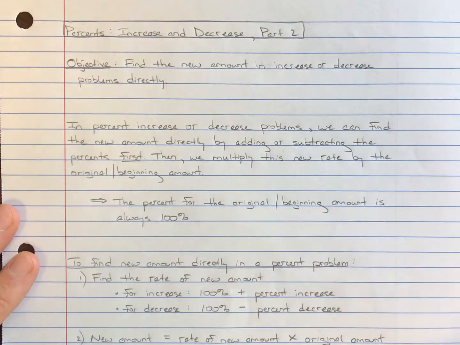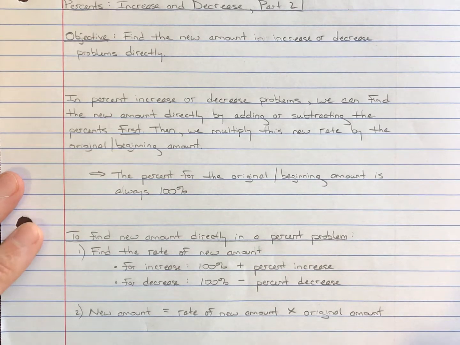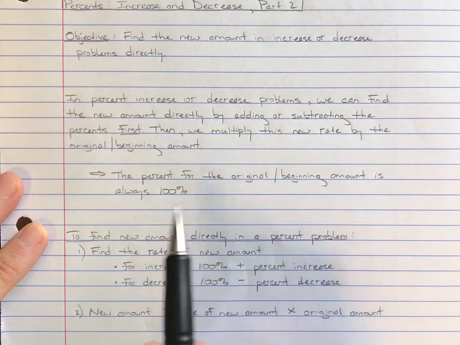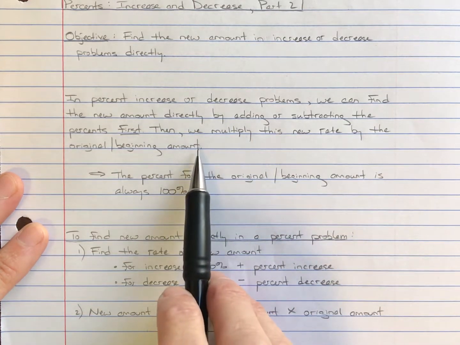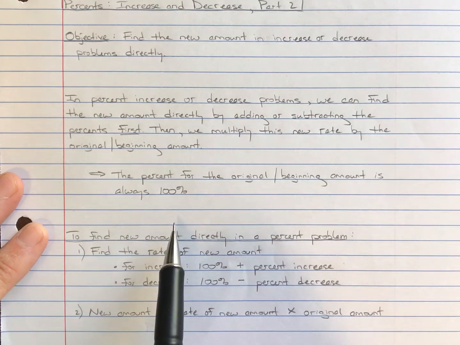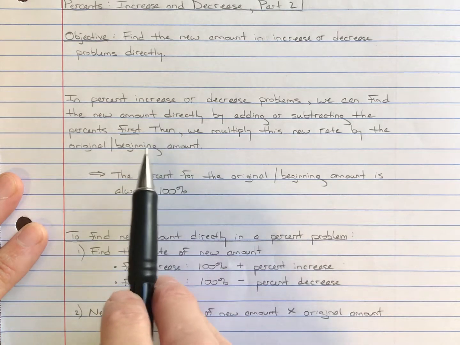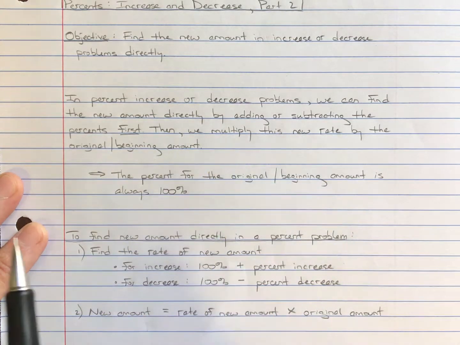So this time we're going to work with the percents first, and then do the multiplication after that. Whereas in part 1 we did multiplication with the percent and then we added or subtracted the amounts.